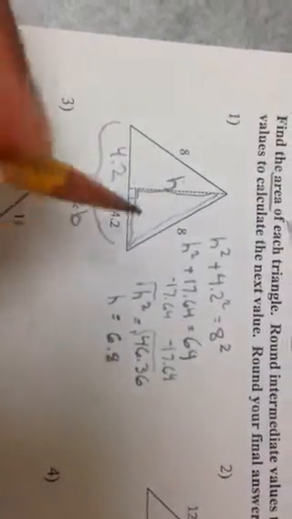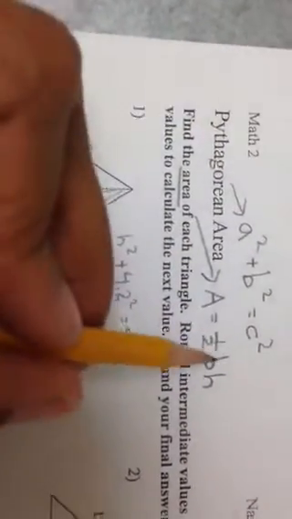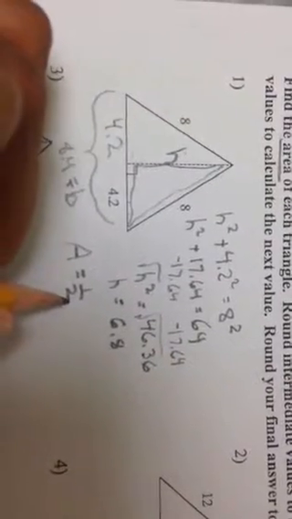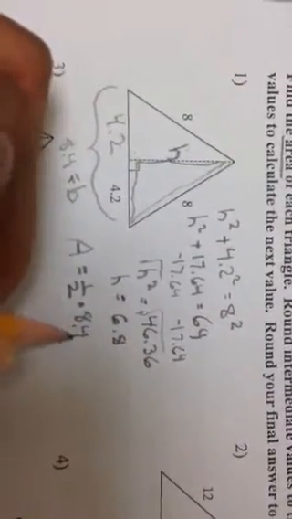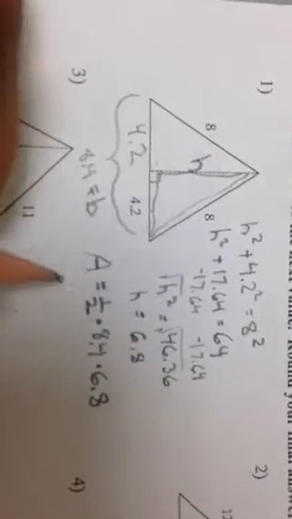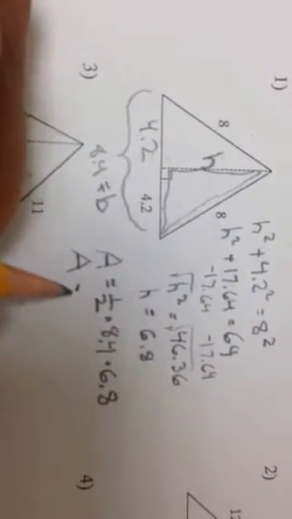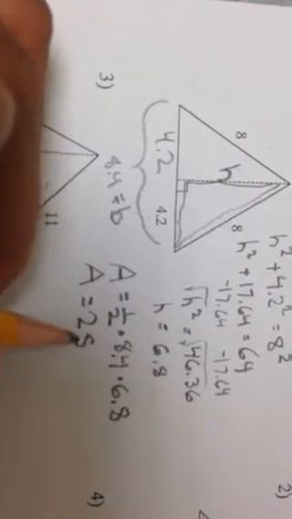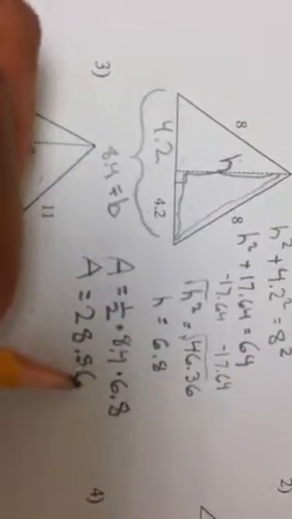Now that I have the height, I need to go ahead and find my area. So now I'm going to use my other formula to find the area of the triangle. The area will equal 1/2 the base, and the base was 8.4, times the height, which is 6.8. When I multiply those together on my calculator, I have 28.56 for the area. So that's the answer.